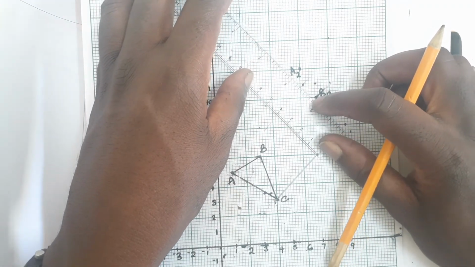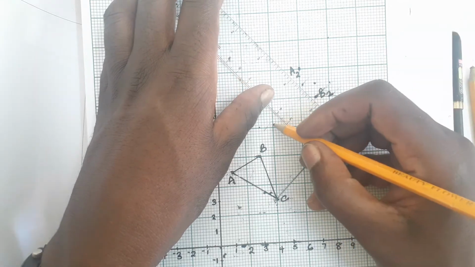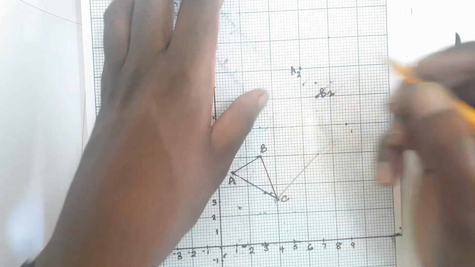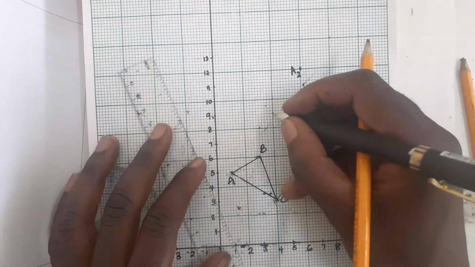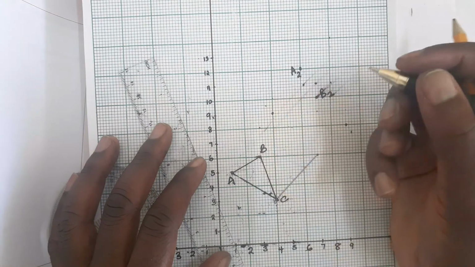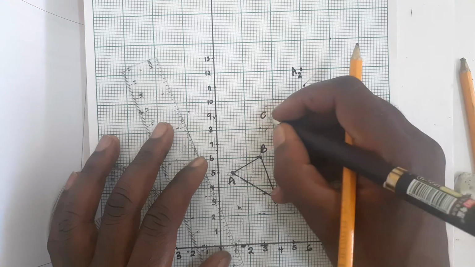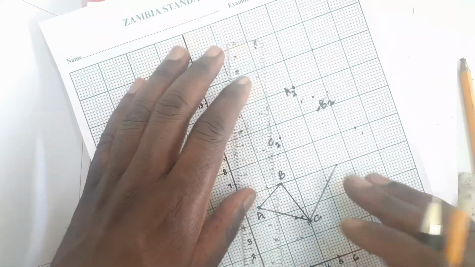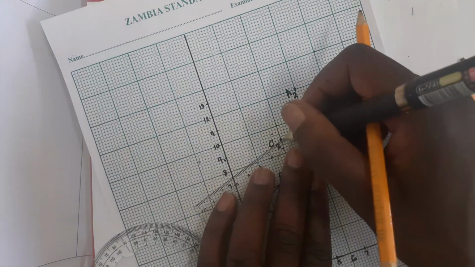It should be passing through 4.2. 1, 2, 3, 4, 5. So here. Okay. So this is where we are going to have our C2. Then we can join these points.